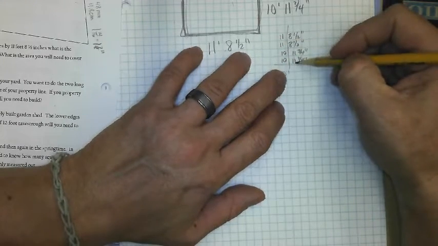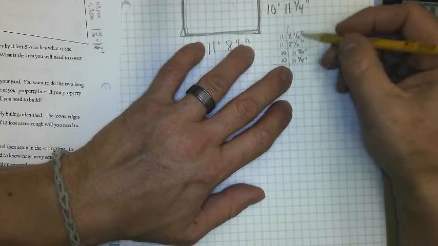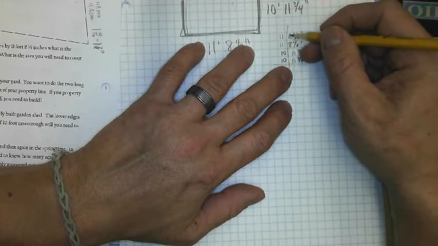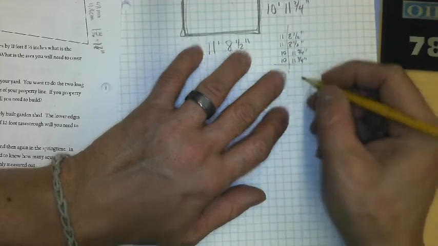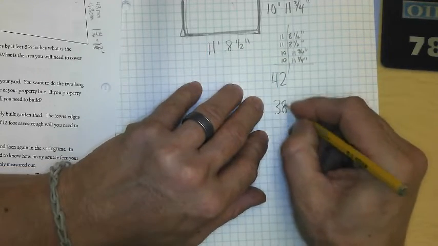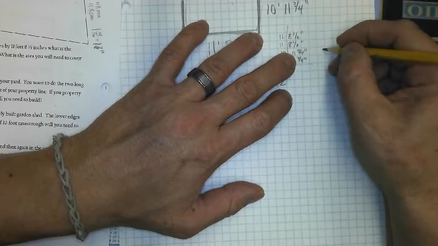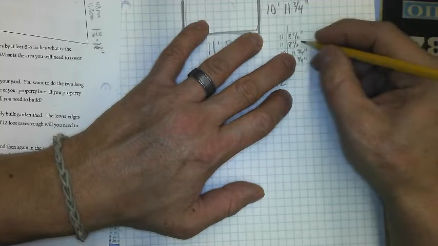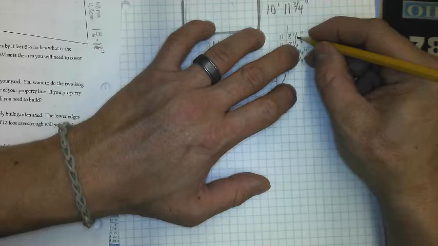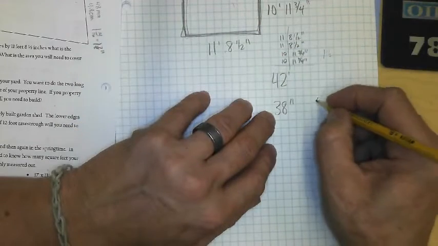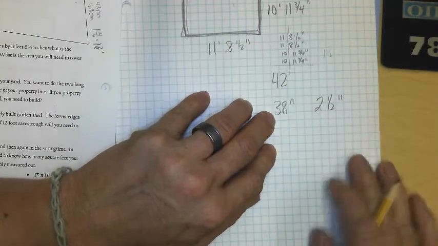And now we're going to add some inches here. Let's add the whole inches first. So we've got 11, 11, 8, and 8. So that's 19, and 19 is 38 inches. We've also got 3/4 and 3/4. Well, that's 1 1/2 plus a half is 2, so 2 1/2 inches. Okay, well that's pretty easy.